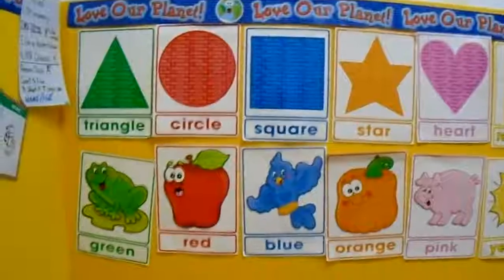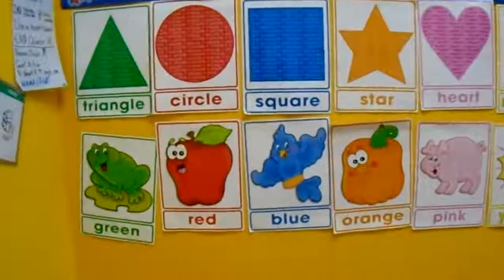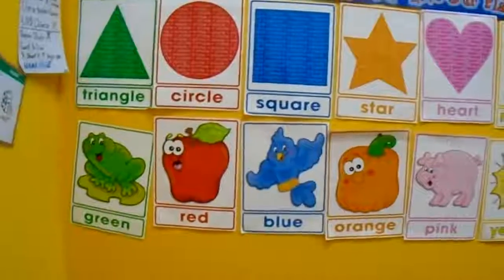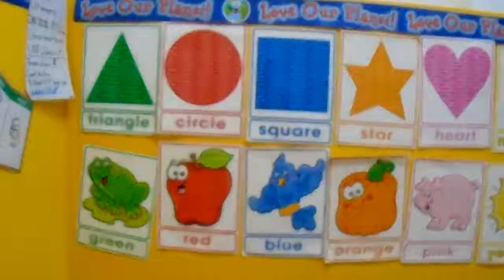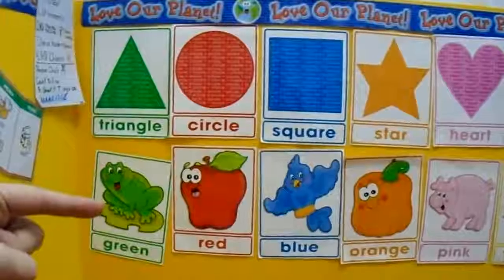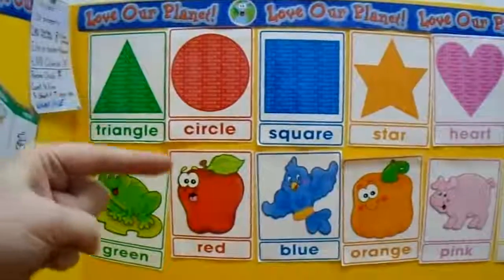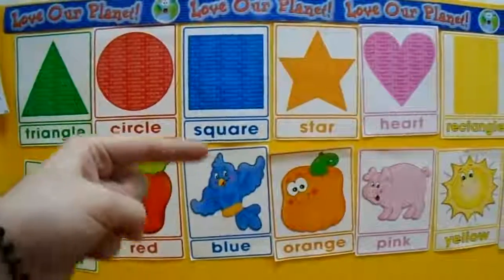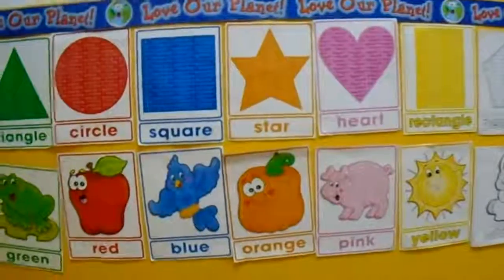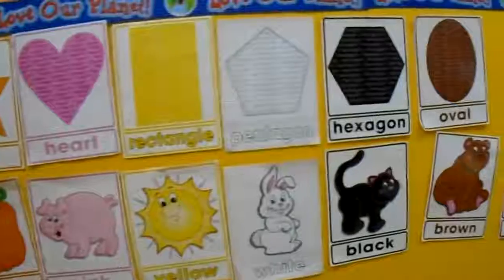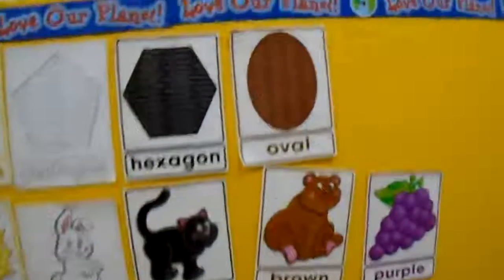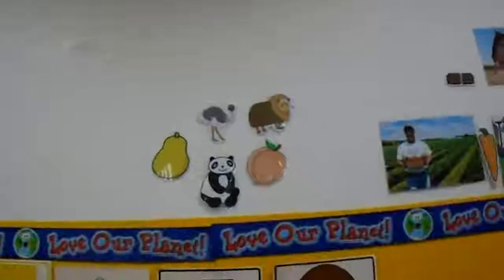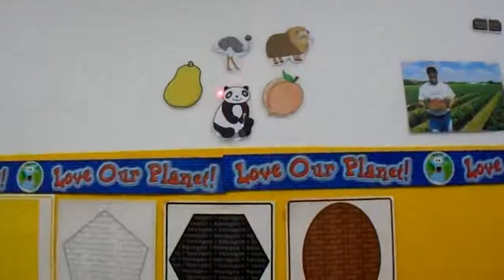Anyway, going along with that theme and that concept, that awareness, take a quick look at my room. What do you see? Green, green triangle. Red apple, red circle. Blue, blue square. The way that you organize the decorations in your room can be useful and important.